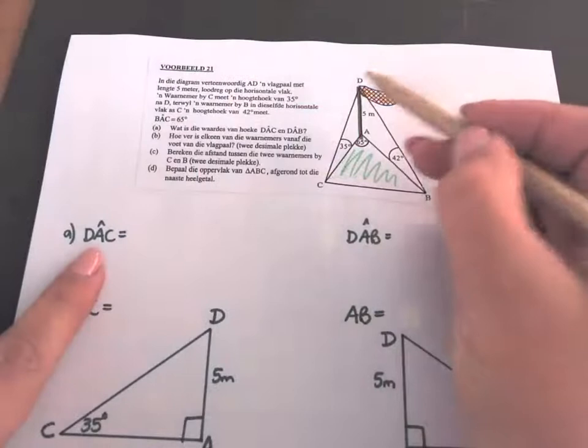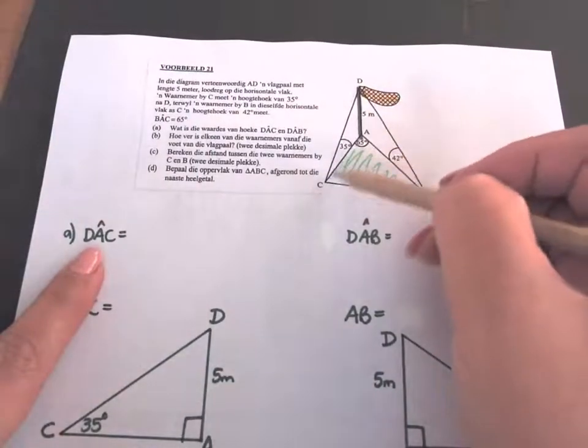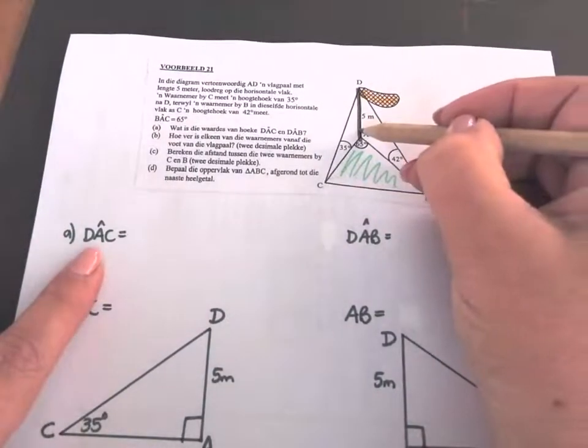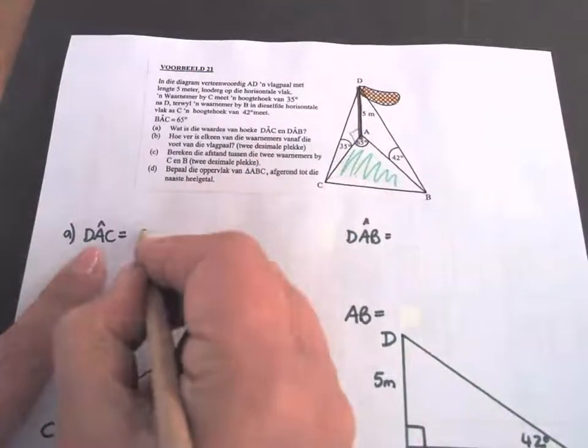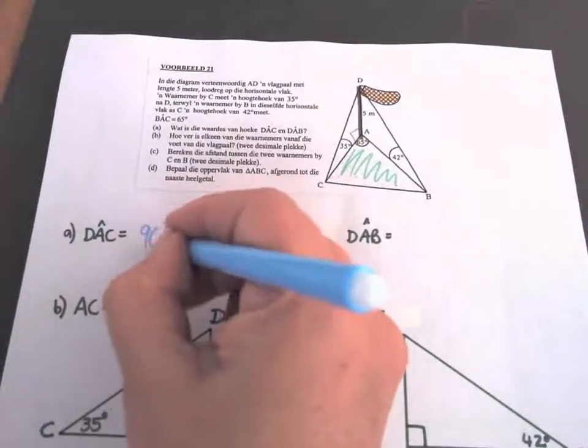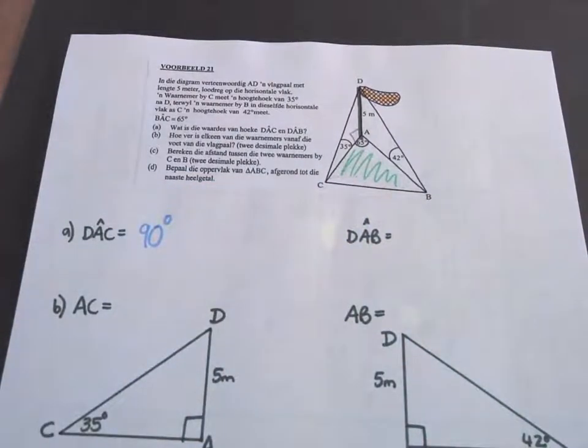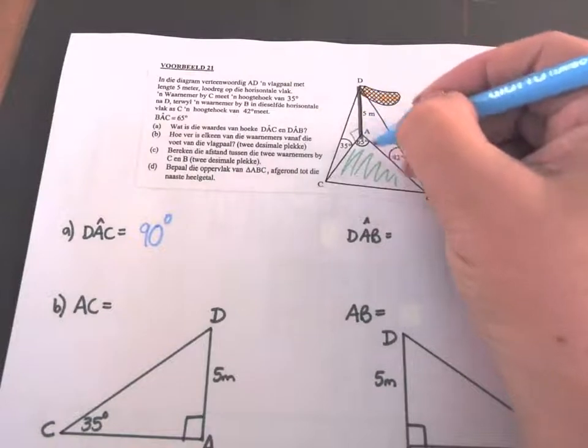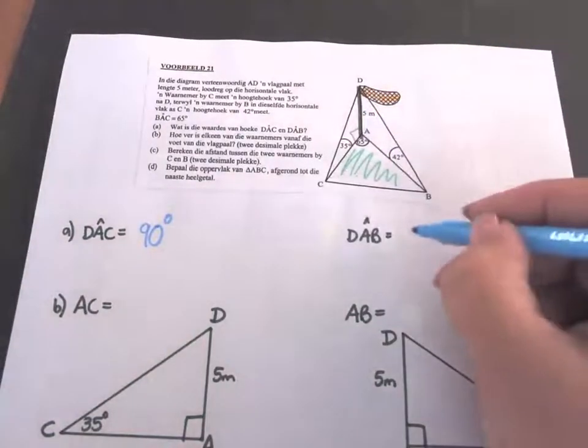Angle DAC. So that angle will be 90 degrees. That's question 1. Angle DAB, that angle will also be 90 degrees.